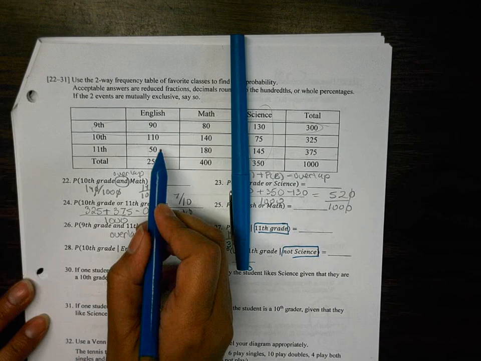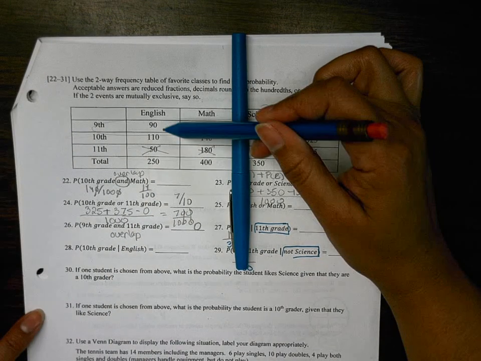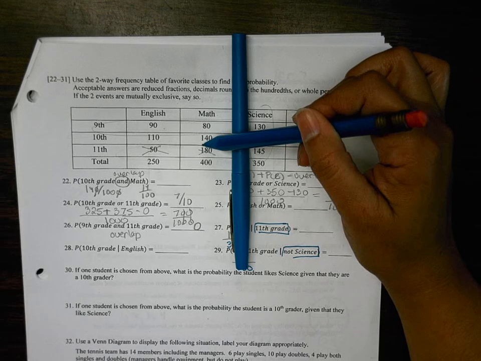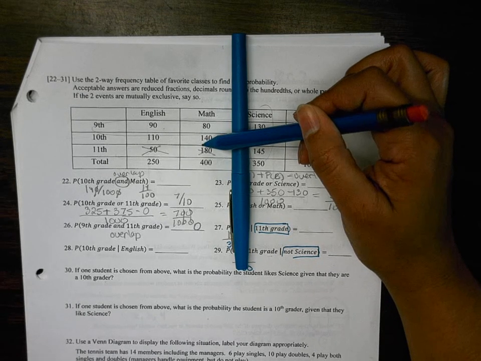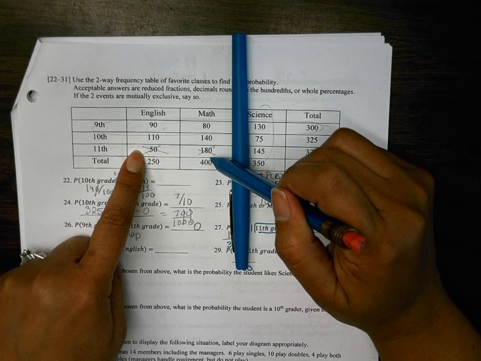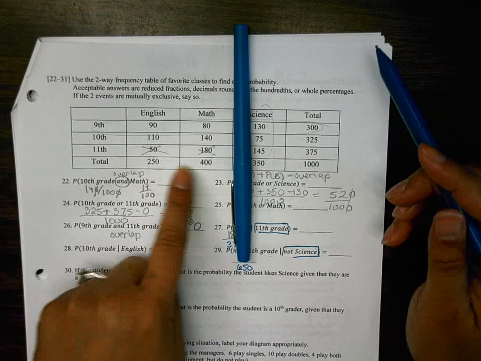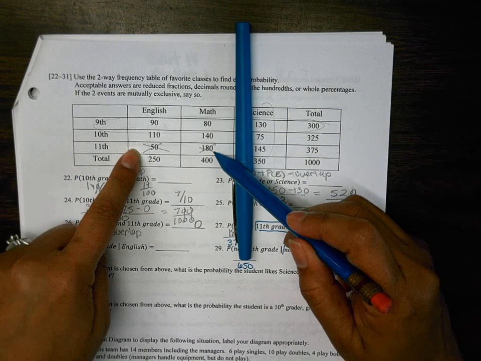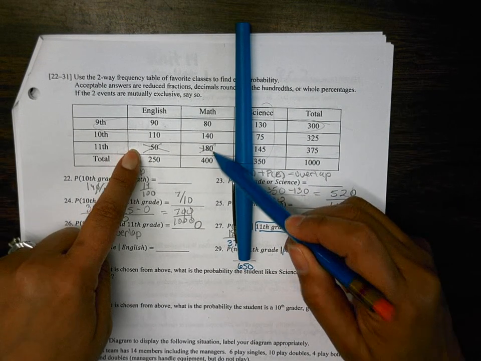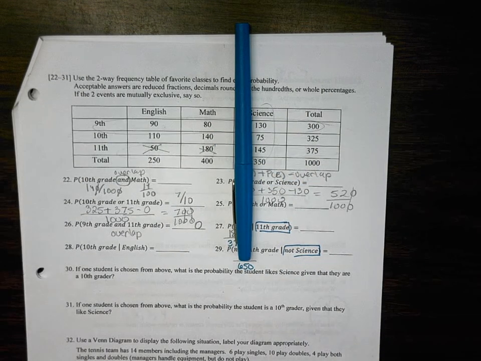Out of those 650, how many are not 11th graders? So we want to take these guys out. So you have 2 choices. Add those 4 numbers together, because those are the non-science or non-11th graders, or take your total 650 and subtract those 2. It's going to work either way. You decide, plug it in your calculators right now. The total 650, because that's how much I have here, and subtract 180 and 50, or start from scratch and do 80 plus 90 plus 110 plus 140. Go ahead and do that now.